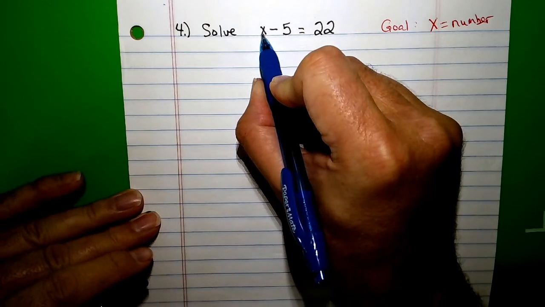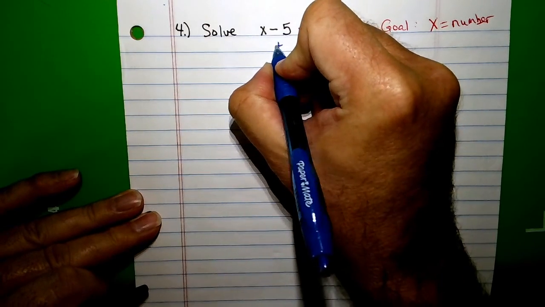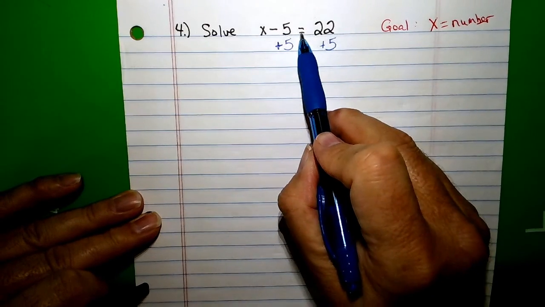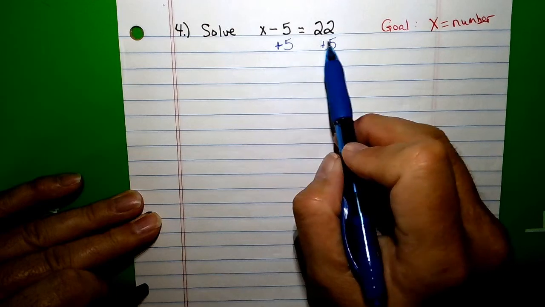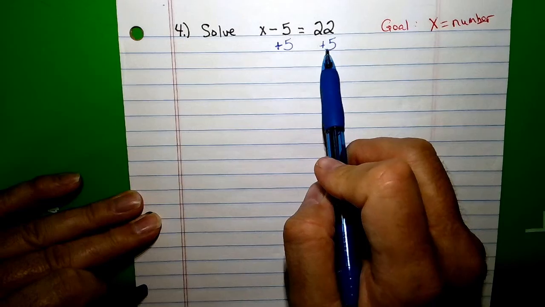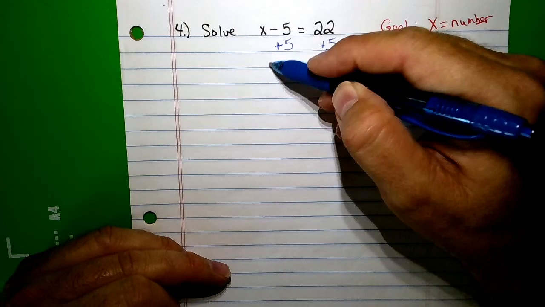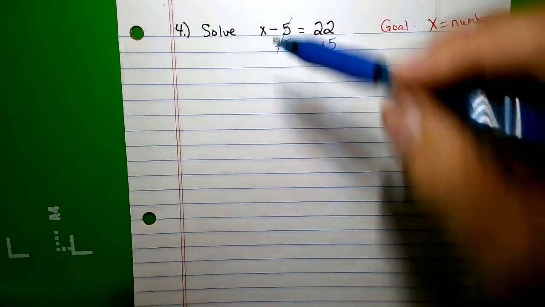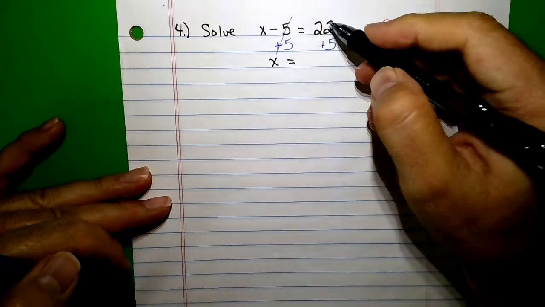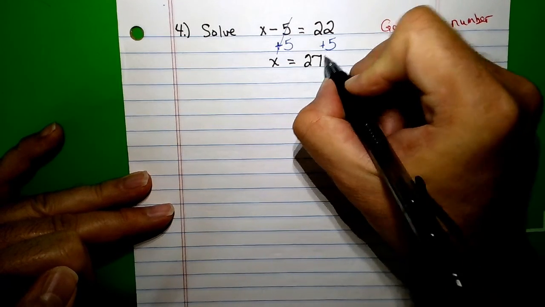If I want to get this x by itself, the opposite of subtracting 5 would be adding 5. Look what I'm doing. In order to keep this equation equal, if I add 5 to the left-hand side and add 5 to the right-hand side, notice what's happening with these minus 5s. Those are gone, leaving just the x equals 22 plus 5, 27.